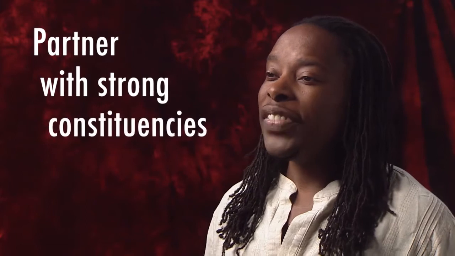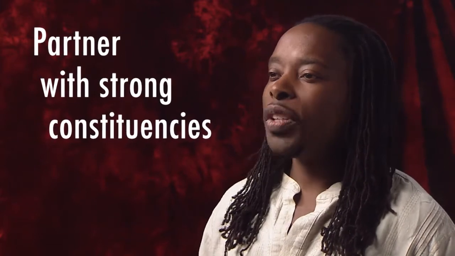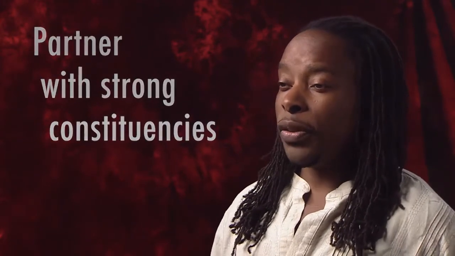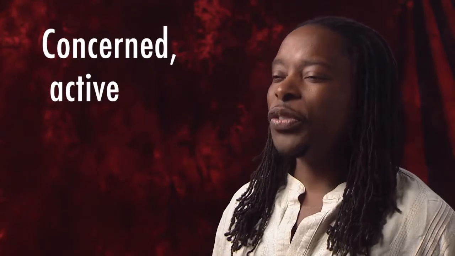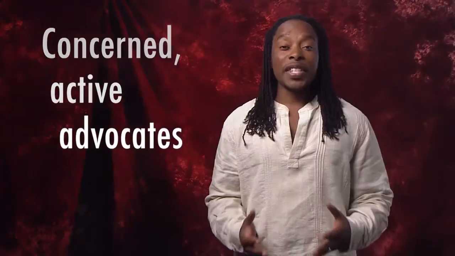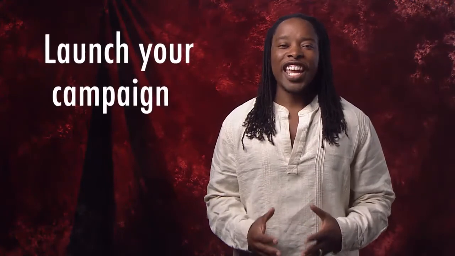Are there religious groups or financial institutions in your community that you know are influential with the government? Can you partner with the group that is the strongest constituency for the legislators you seek to work with? This will help legislators realize that you are not just a party of one, but a collective group of concerned, active advocates. Step 3, launch your campaign.